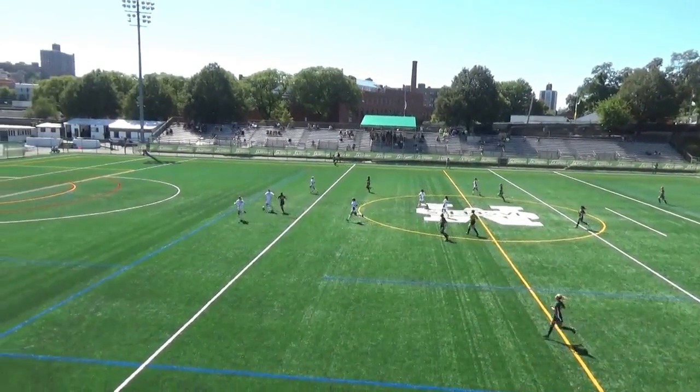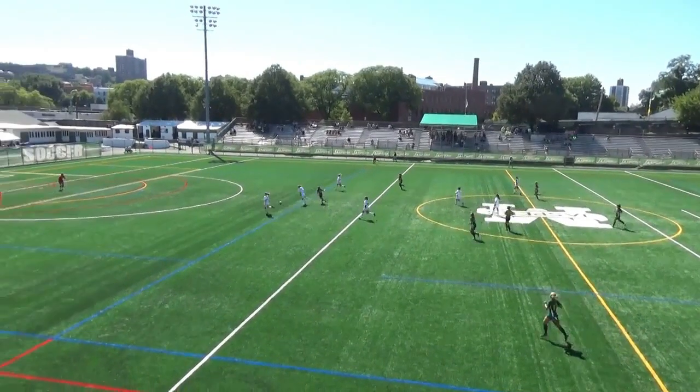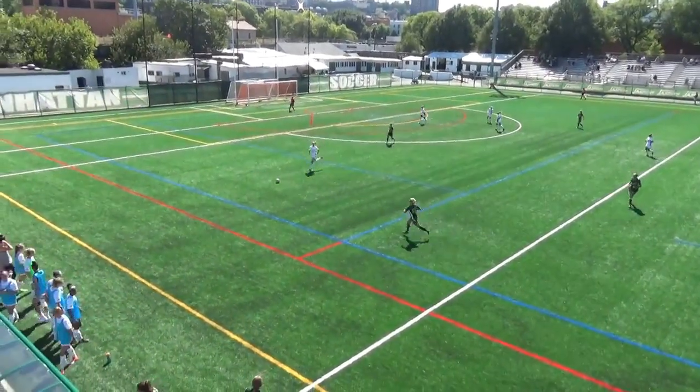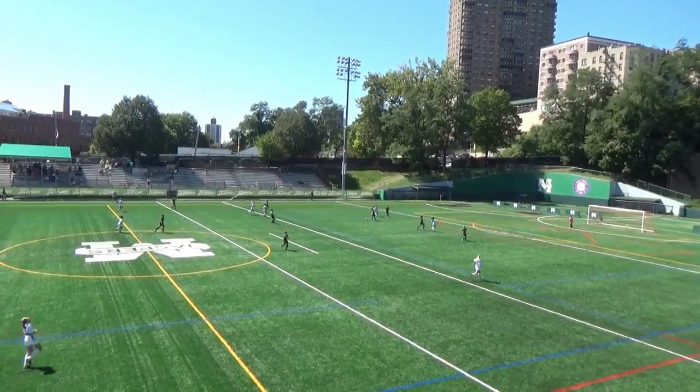The back line is still numbers up when she does this. The remaining players in the back line continue to drop and get central, which allows the other center back to intercept the forward pass and regain possession.